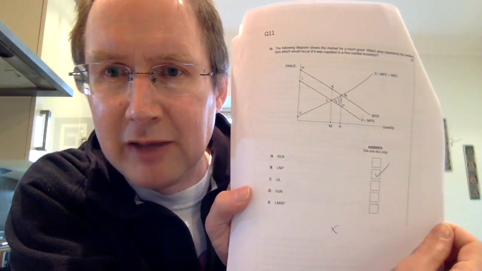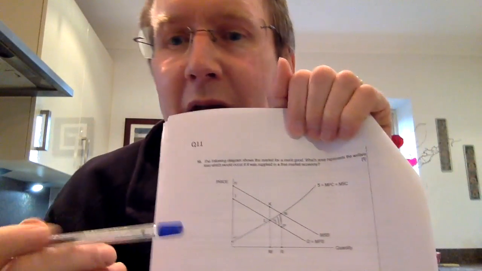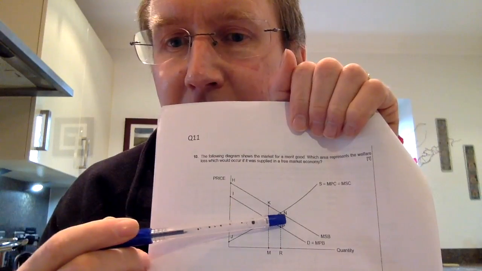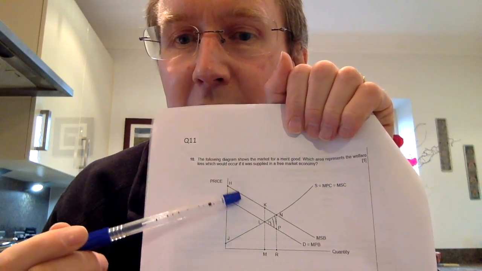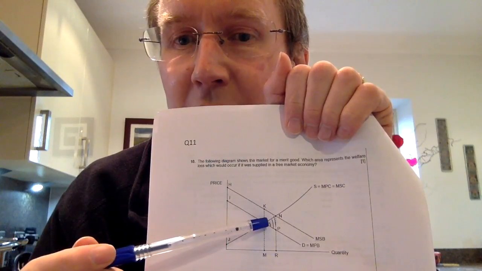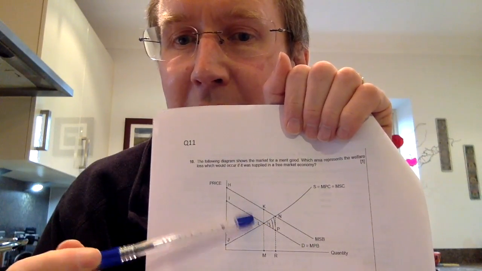11 is a standard merit good diagram, and the person here's got the wrong answer. They've shaded in the very attractive looking LNP. The point is that the socially optimum level is where marginal social cost equals marginal social benefit, which is N. But because demand is based on private benefit, only M are consumed.